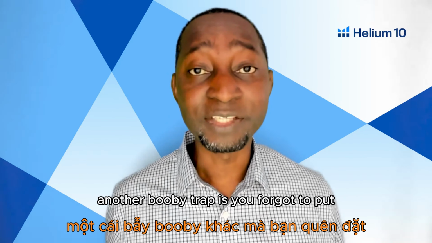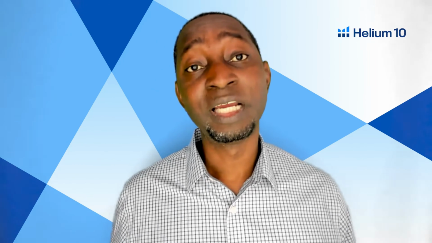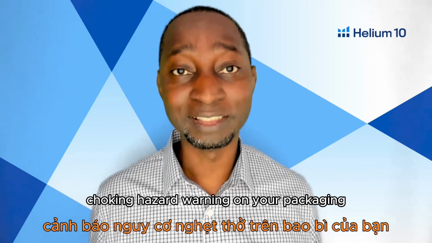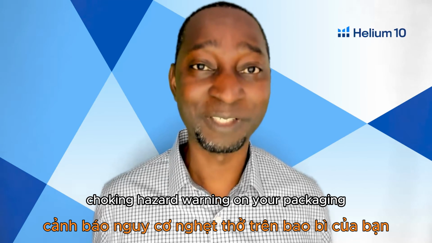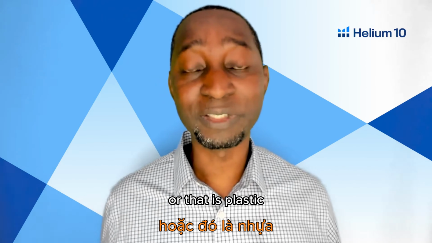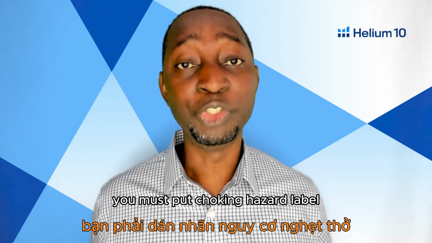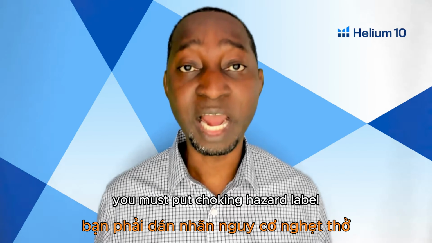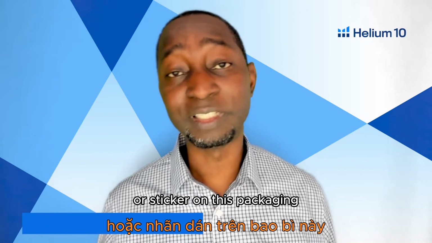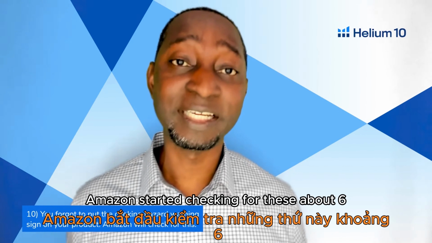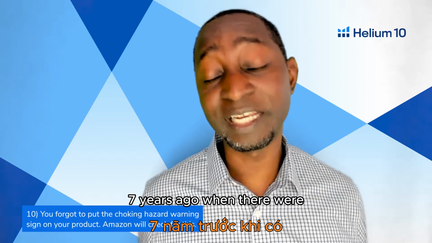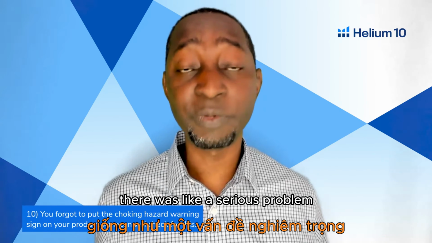Another booby trap is you forgot to put a choking hazard warning on your packaging. So if you have a packaging that is big or that is plastic, you must put a choking hazard label or sticker on this packaging. Amazon started checking for this about 6-7 years ago when there was a serious problem.